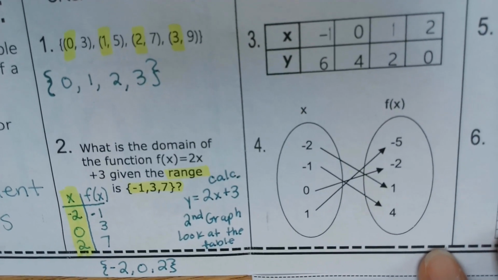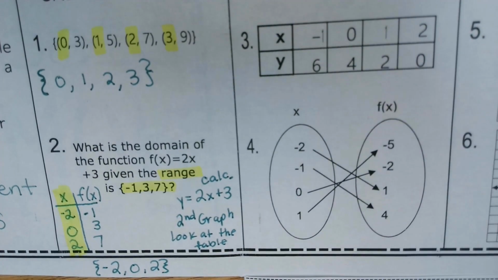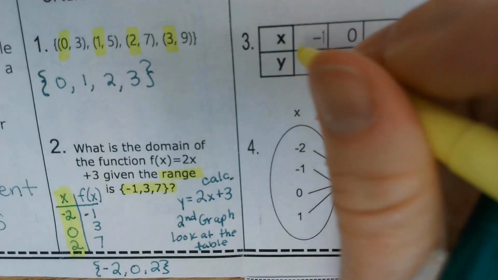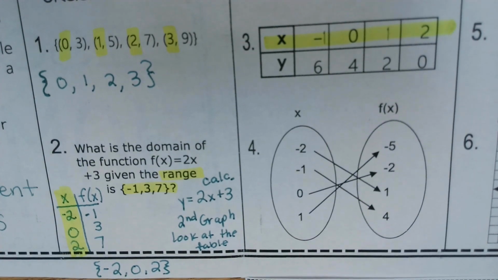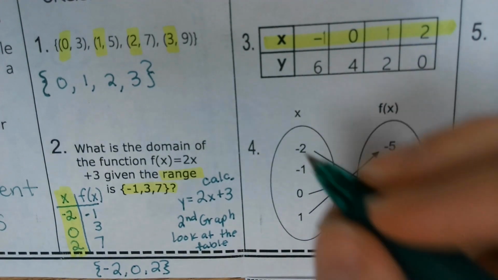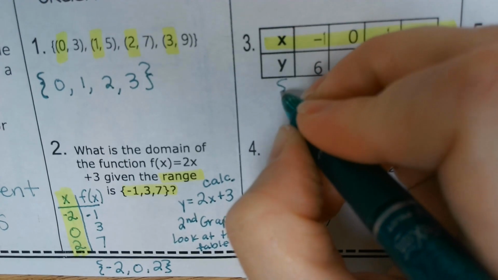Let's go to number 3. We're just asked for the domain. What's the domain? X. So I'm just going to highlight them. And then write them as a set.